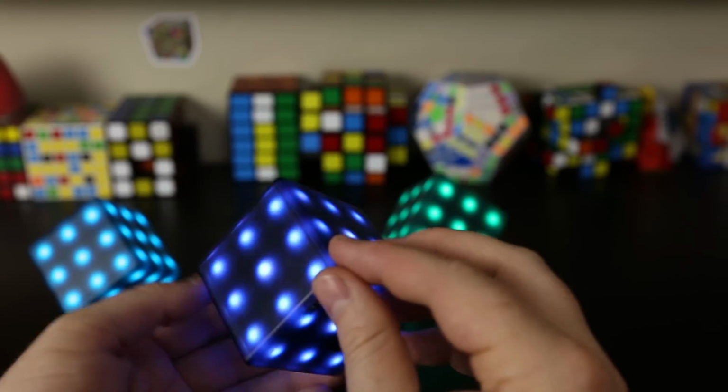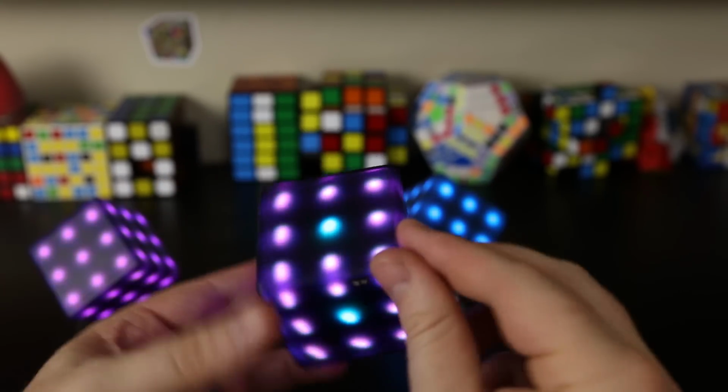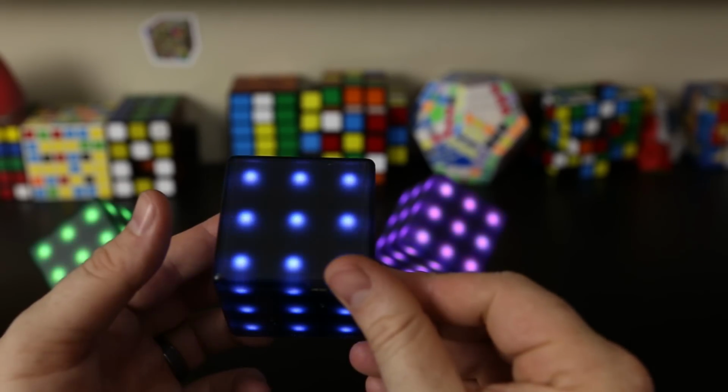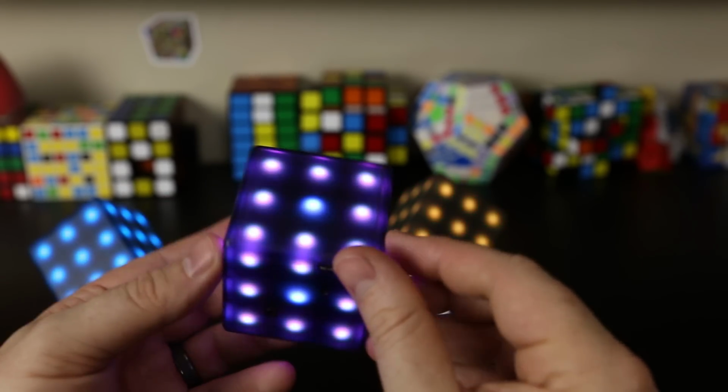But anyway, it's just a fun little game to play around with and try to find these colors as quickly as possible.